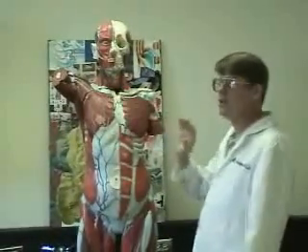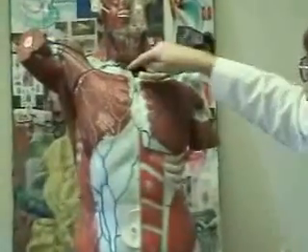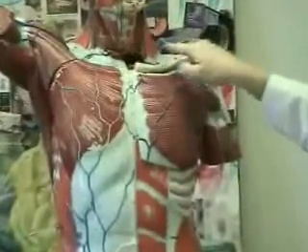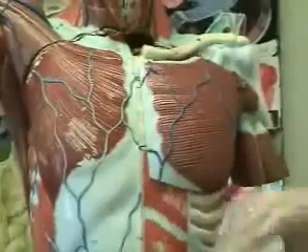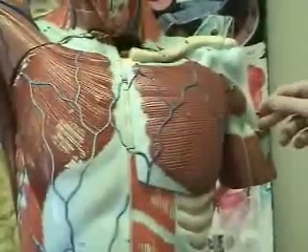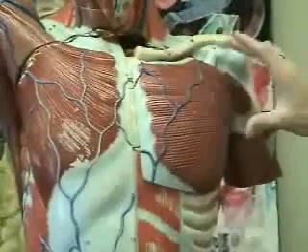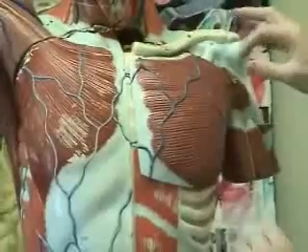Superficial chest really has three muscles. We have the Pectoralis Major muscle, which is a large convergent muscle, has origin off of the anterior clavicle and the sternum and the first 6 ribs, and it will insert out into the humerus on the lateral lip of the intertubercular groove. Pectoralis Major functions as an adductor and a flexor of the arm.